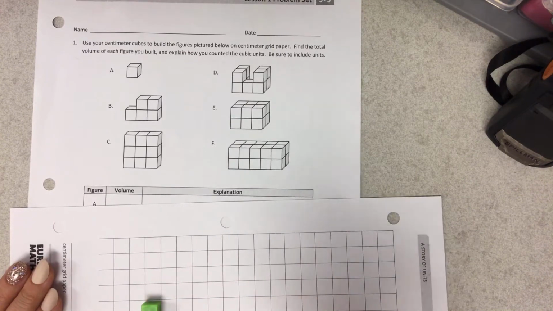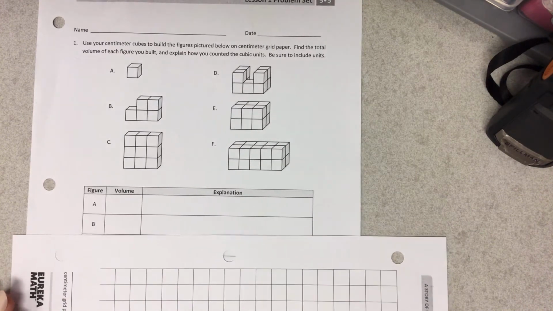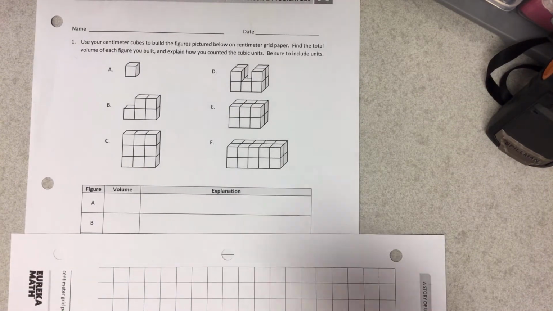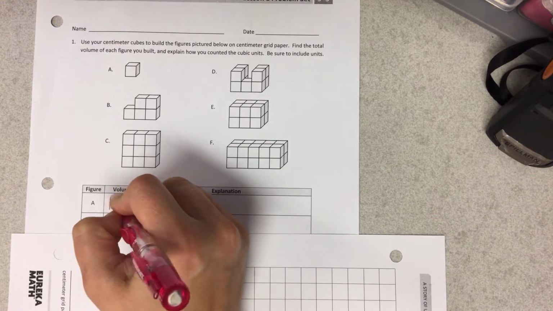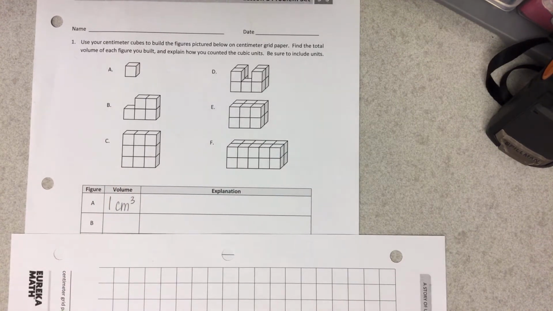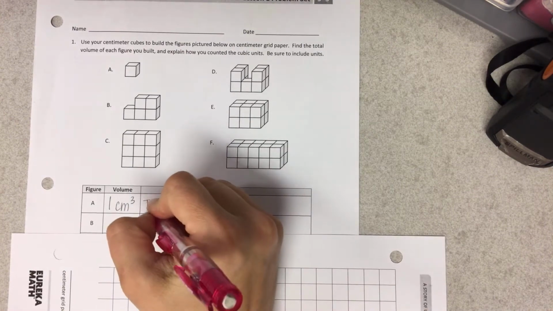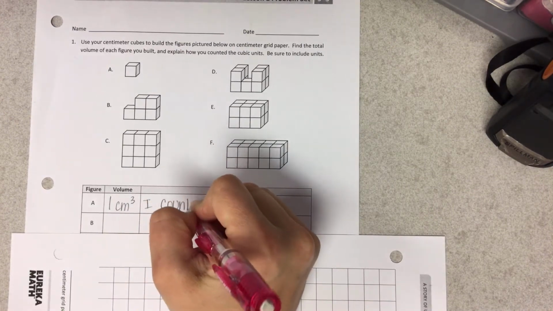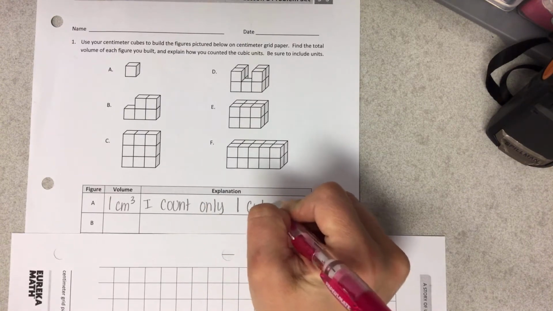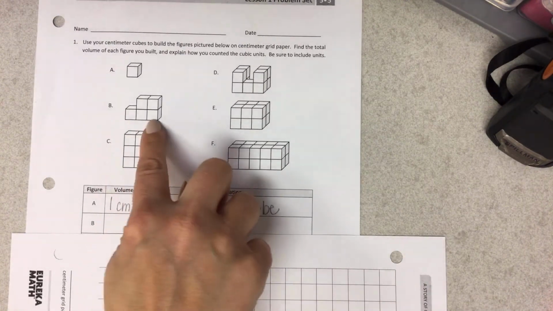Well, I want to know what is the volume, okay? The volume is how many cubes fit into that object, and I have 1 centimeter cubed, which is that number 3, okay? The explanation is I count only 1 cube, okay?